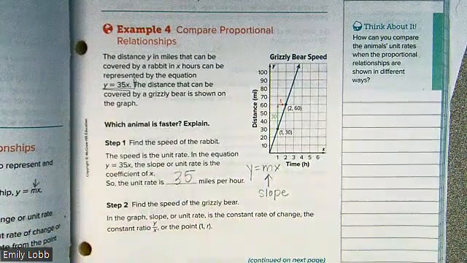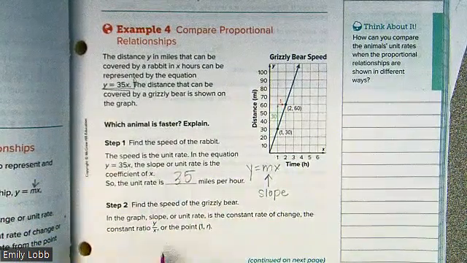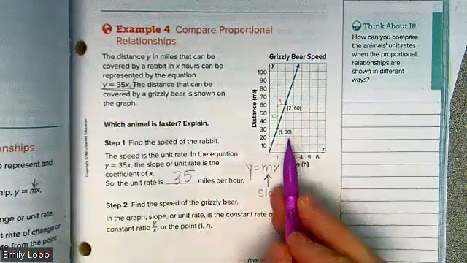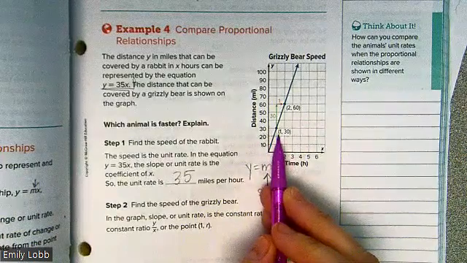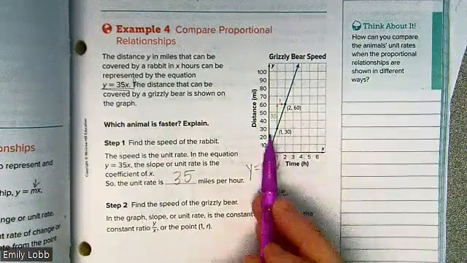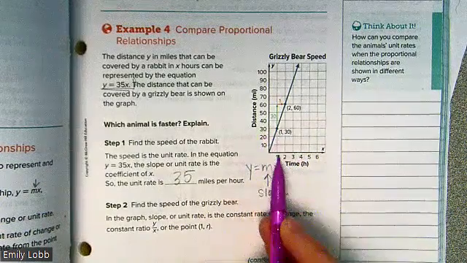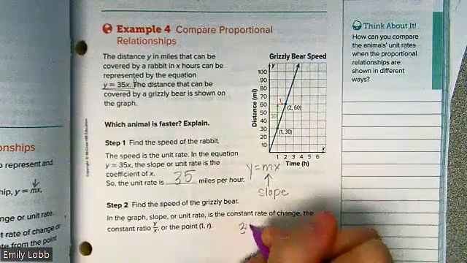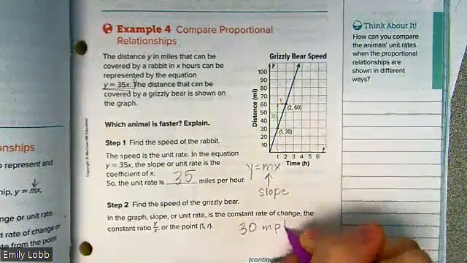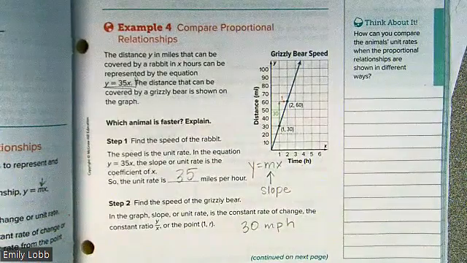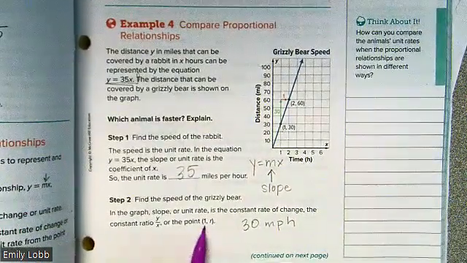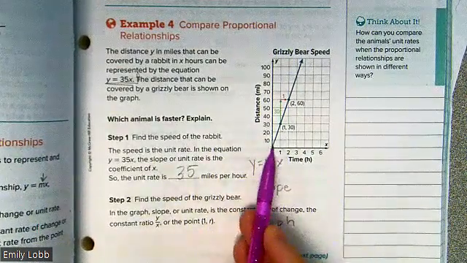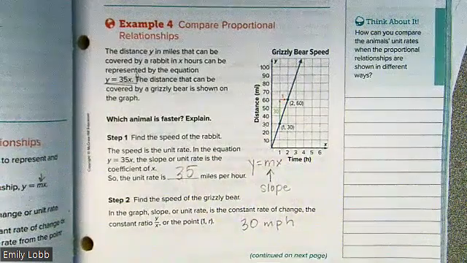And the graph slope or unit rate is the constant rate of change. So the slope is also equal to the point when x equals 1, because 30 divided by 1 gives us a unit rate, right? This is saying 30 miles per 1 hour. So the grizzly bear goes 30 miles per hour. Do you see how we can find the slope with the point (1, r)? That is, of course, when we start at this (0, 0).